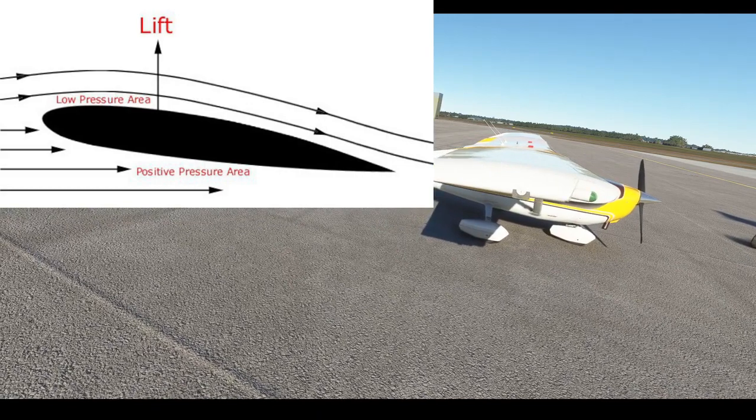Okay, so we can see that on the top we have a bevel on the wing, and on the bottom we might have a little bit lighter of a bevel. The air traveling over the top of the wing is going to have to go over a larger surface, where the air on the bottom, you can see the arrows are straight, so they're going on a straighter surface.